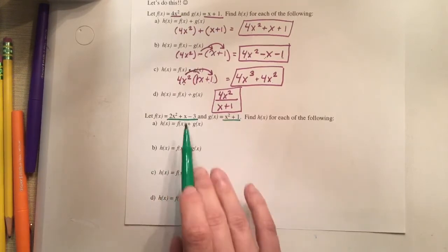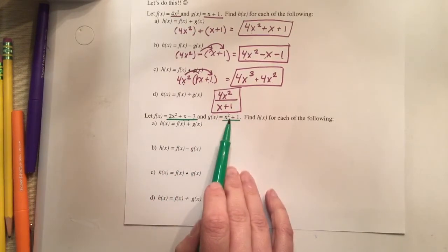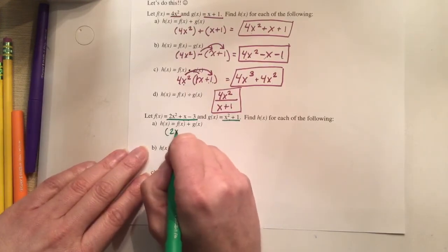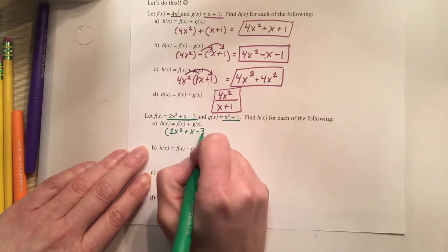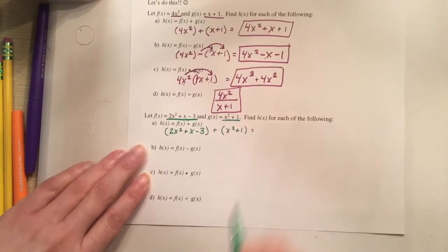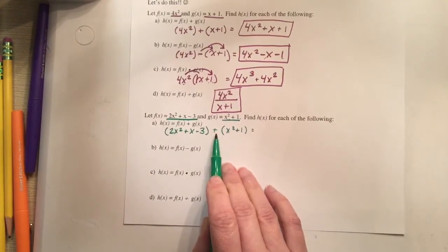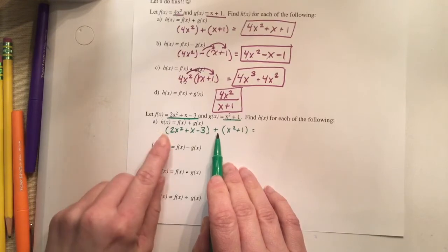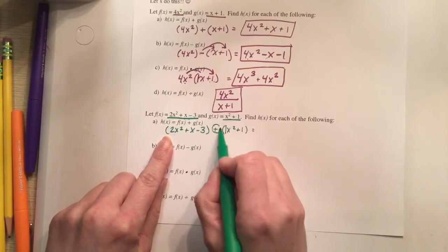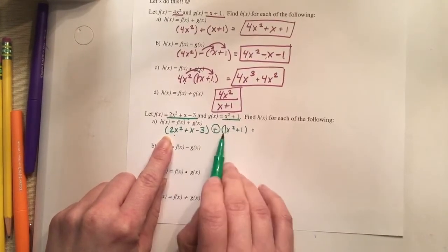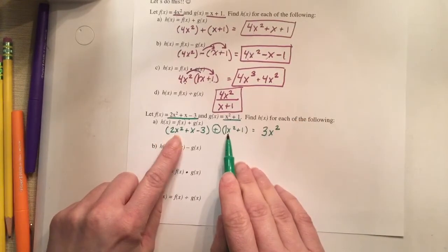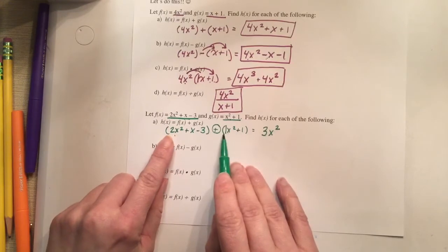So the idea here is that you can take two different functions, perform an operation, and get a whole new function. Okay, so f of x, 2x squared plus x minus 3, add it to g of x, x squared plus 1. When you are adding, that is combining like terms. Okay, so if I look, this is 2x squared, this is 1x squared. I'm supposed to add them. 2x squared plus 1x squared is 3x squared.